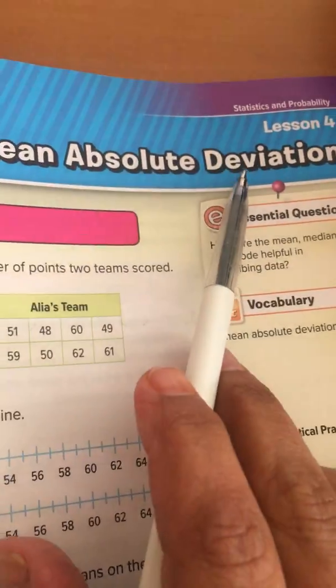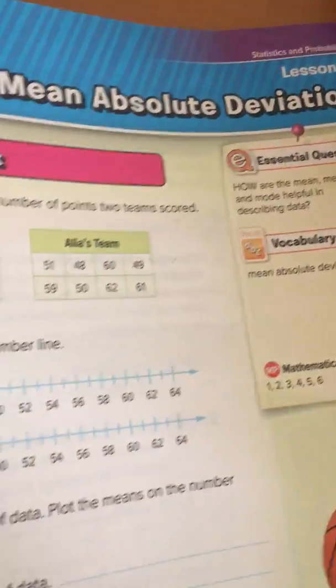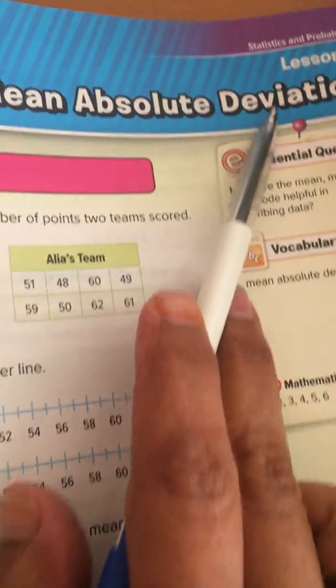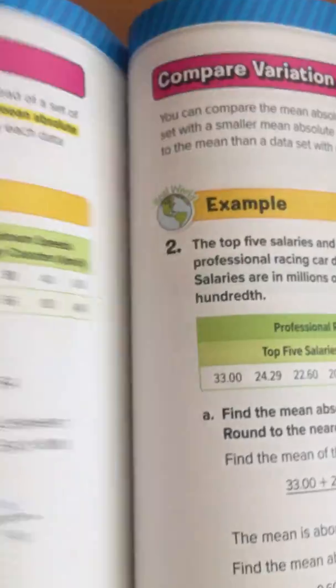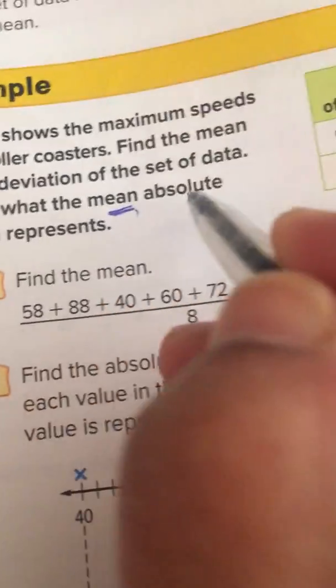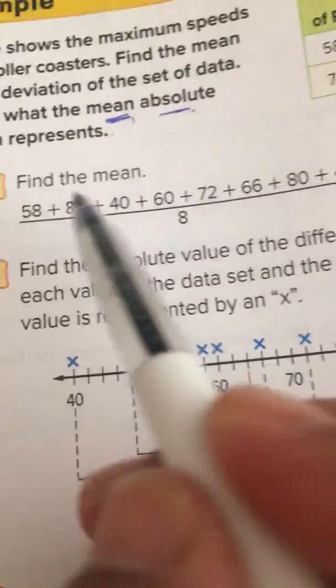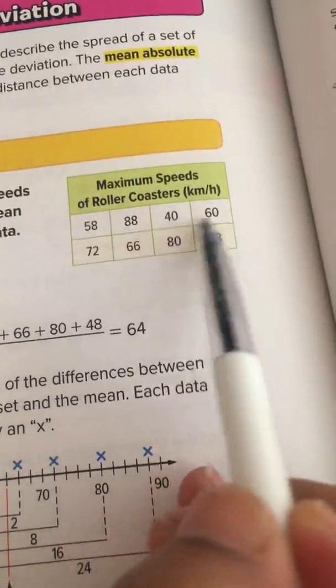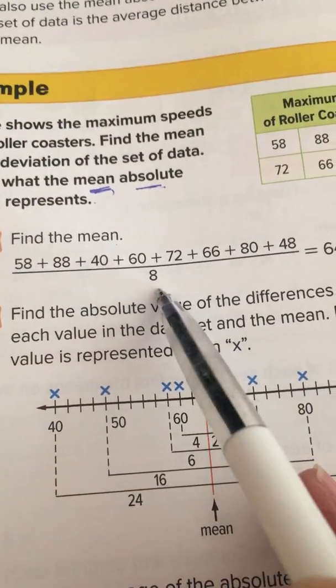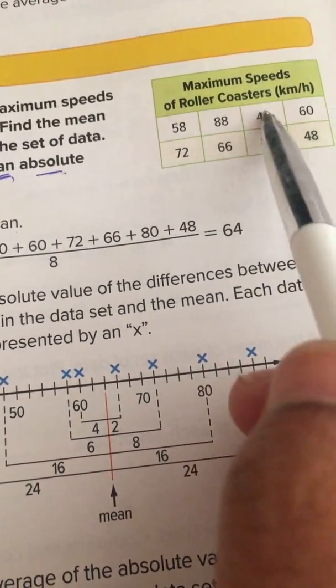Mean absolute deviation. To find the mean absolute deviation, the first step is to find the mean. I will explain for you. What's the meaning of mean absolute deviation? First step, I will find the mean. Add the numbers and divide by 8. Why divide by 8? 1, 2, 3, 4, 5, 6, 7, 8.